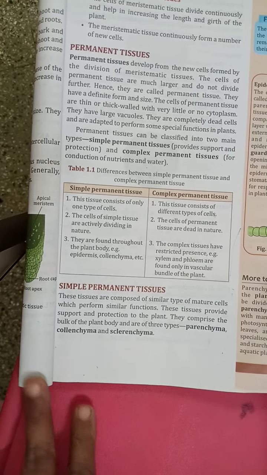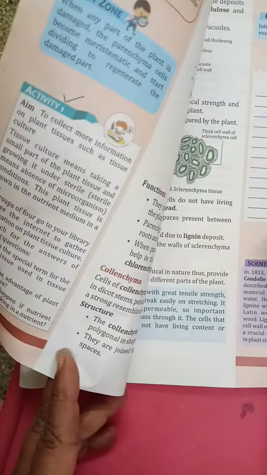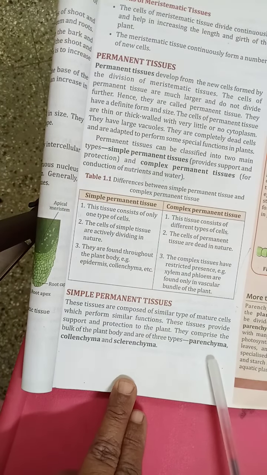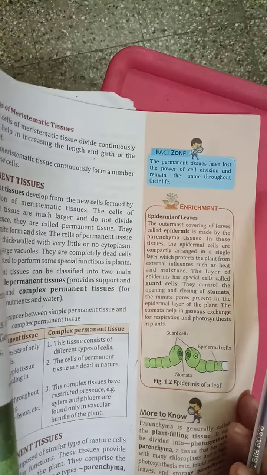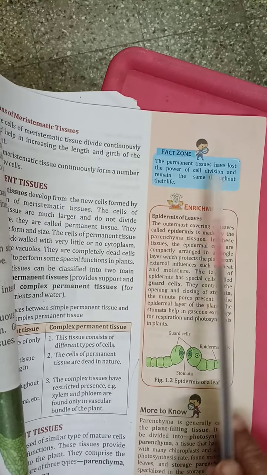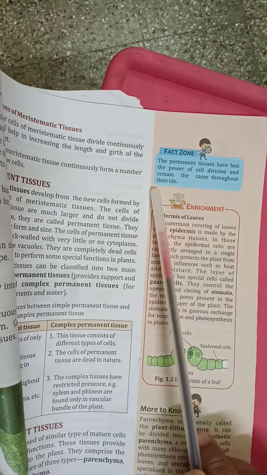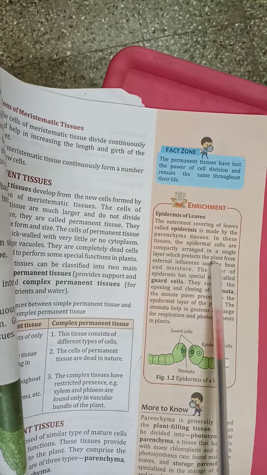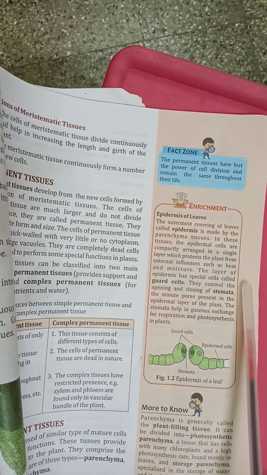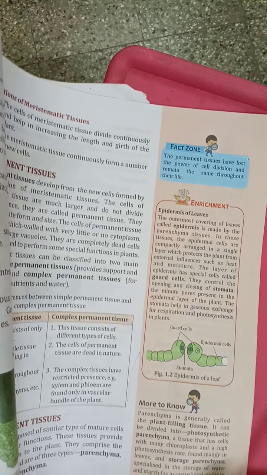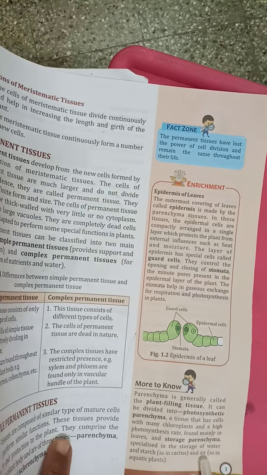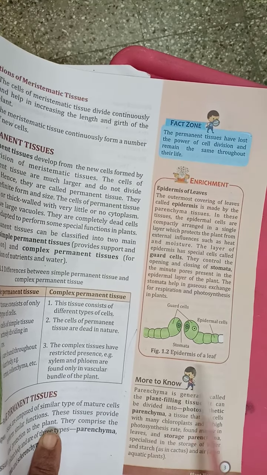I will discuss parenchyma, collenchyma, and sclerenchyma in my next class, right? Let us see the fact zone. Permanent tissues have lost the power of cell division and remain the same throughout their life. This is enrichment and more to know, sometimes I will give questions from here also.